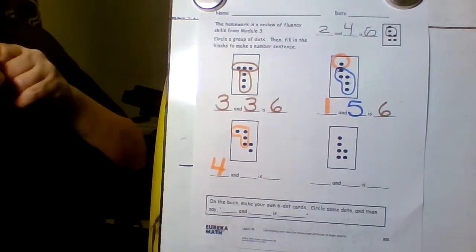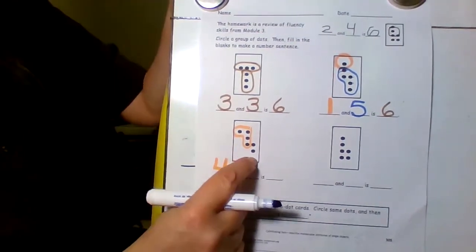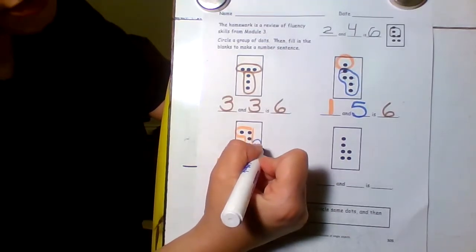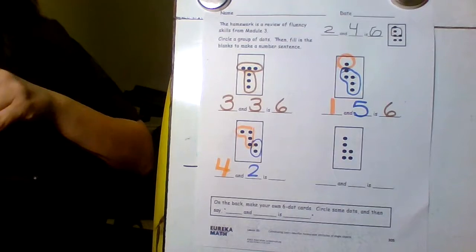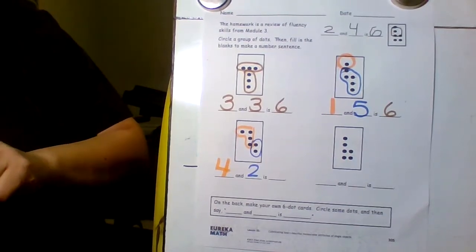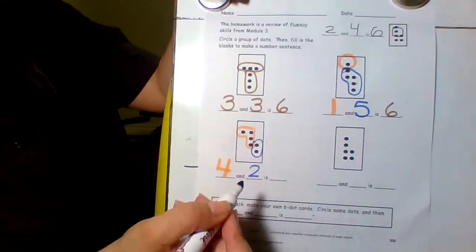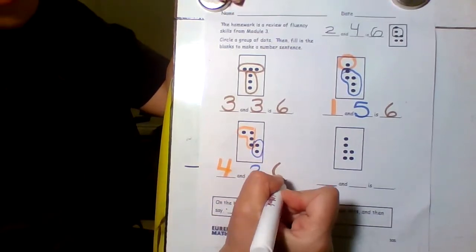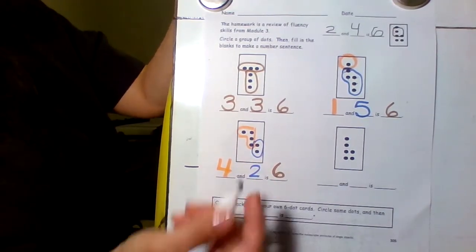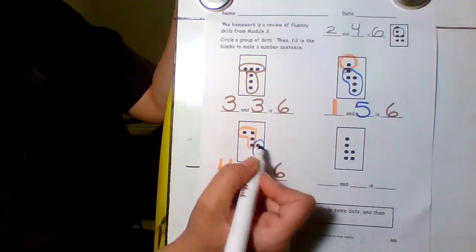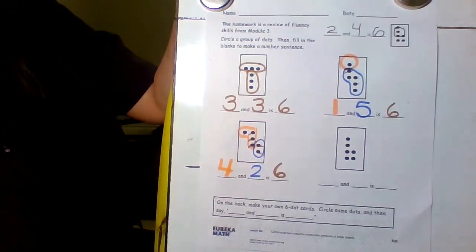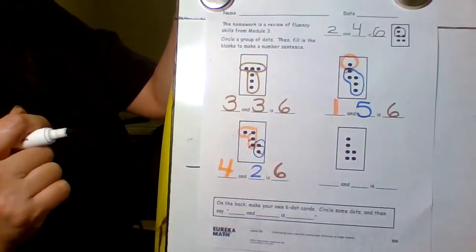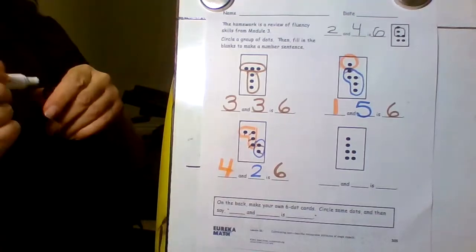And what's left? These two. 4 and 2. Anybody remember the number we're making? All together, 4 and 2 is 6. If you don't believe me, you can just go back and count them all. 1, 2, 3, 4, 5, 6. Okay? So in every box, there's 6 dots. We're just breaking them up in different ways.